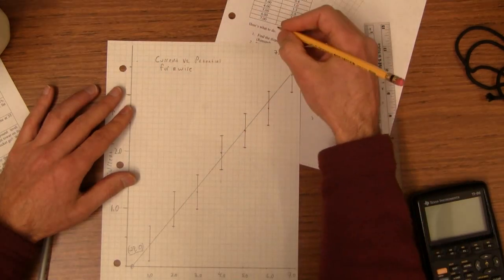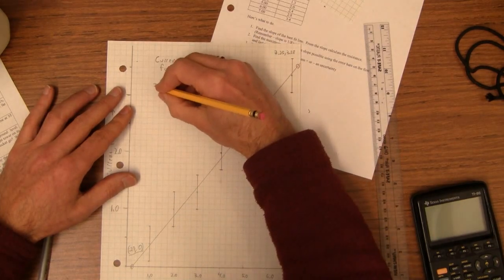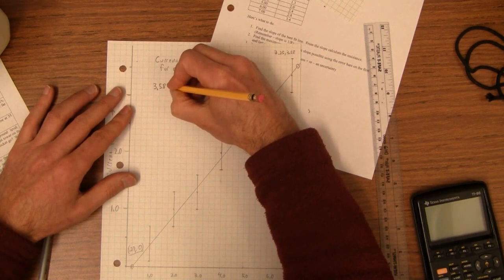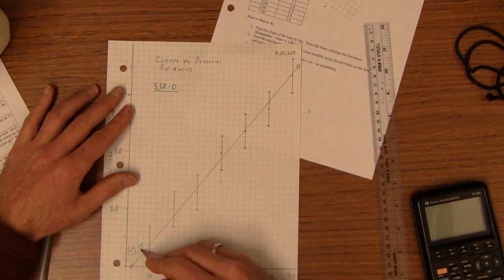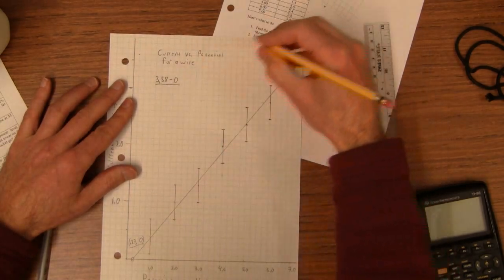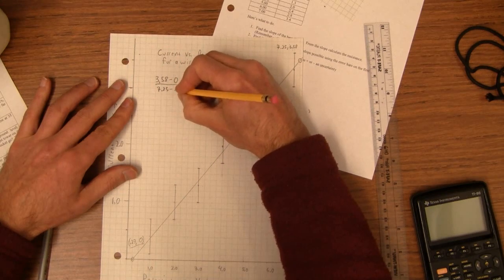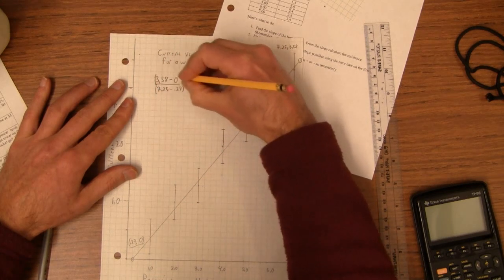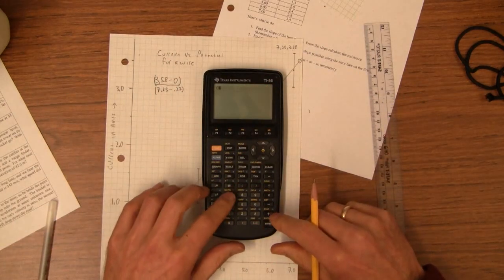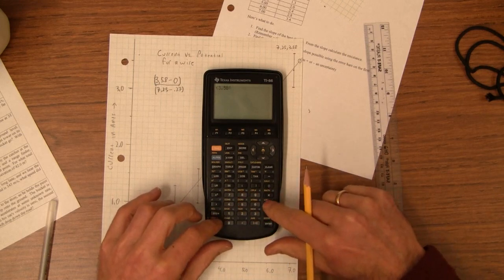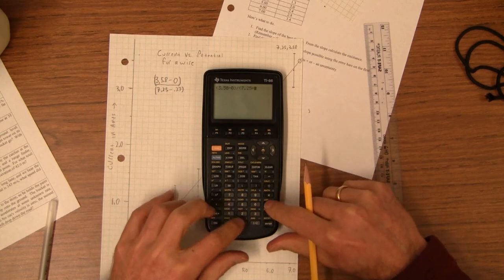Okay, so the point-point form is going to be y minus y over x minus x. So 3.58 minus 0, y minus y, divided by 7.25 minus 0.27. Got to use parentheses. All my batteries are low. I'm living dangerously here. 3.58 minus 0 divided by, watch it shut me down, 7.25 minus 0.27.